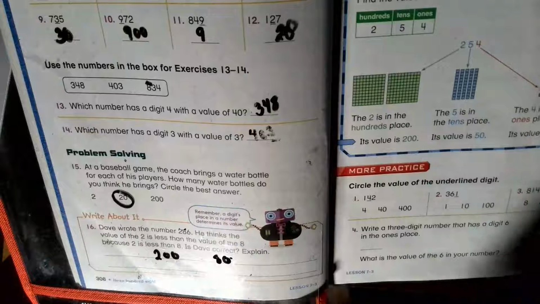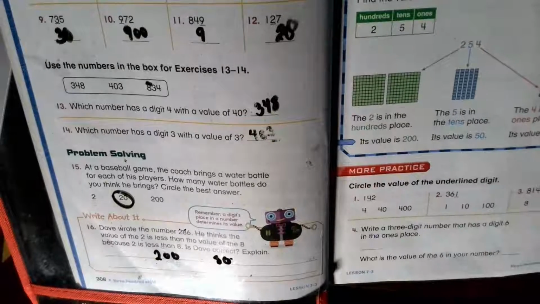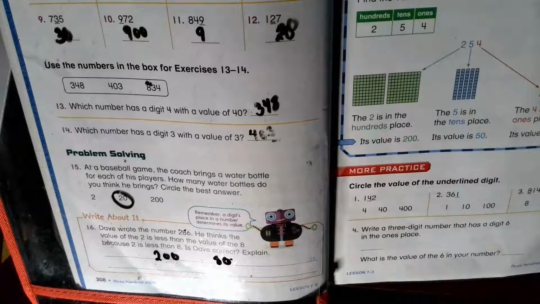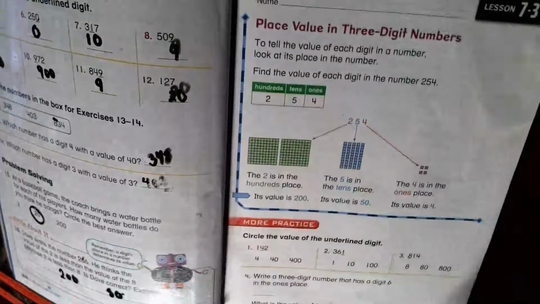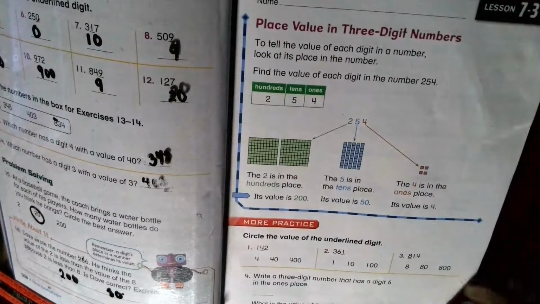Okay, now I want you to do lesson 7-3 by yourselves. Okay, 7-3, the next page, and pages 309 and 310 by yourselves, and we will correct it together tomorrow. So do it right now, pages 309 and 310 by yourselves, and we'll see you tomorrow.